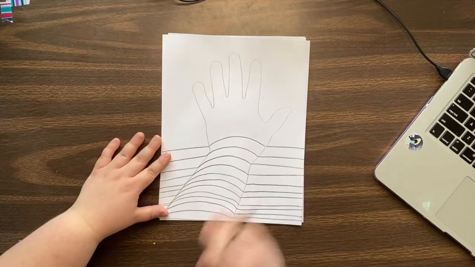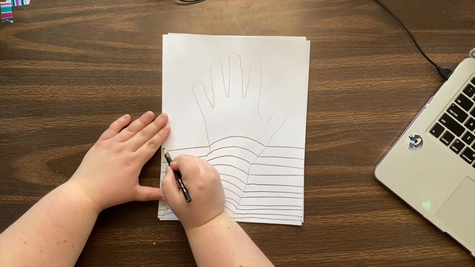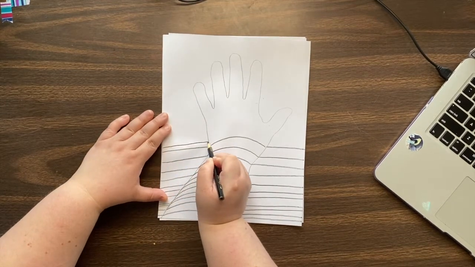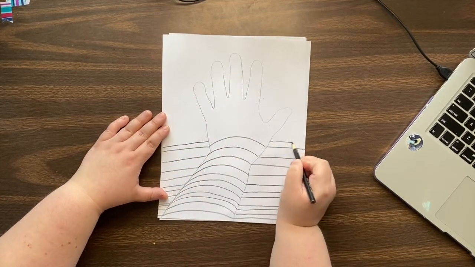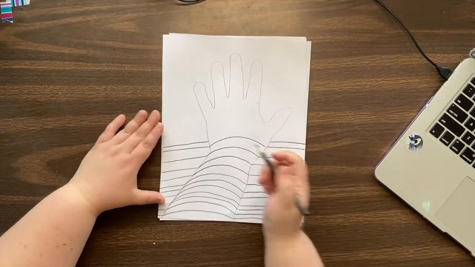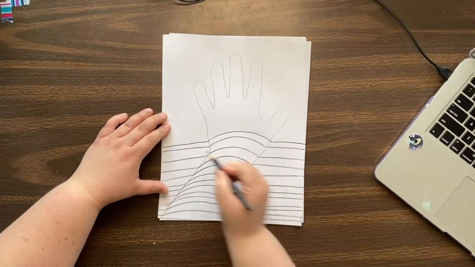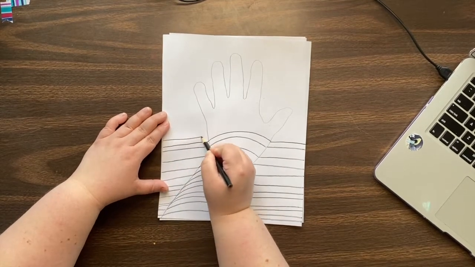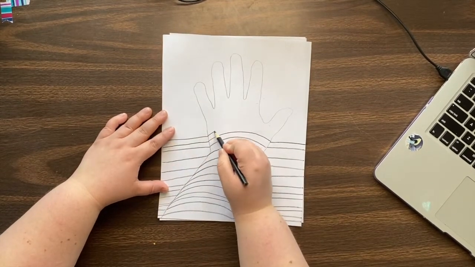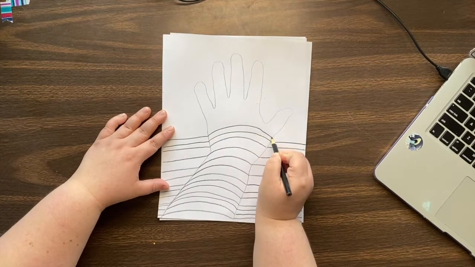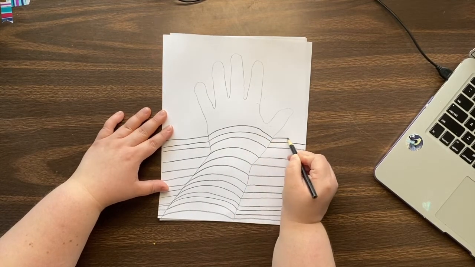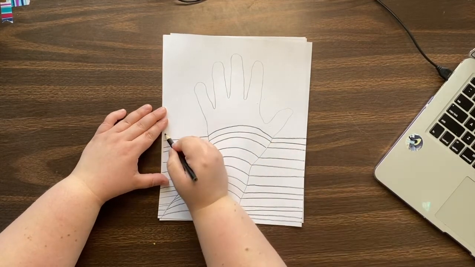But we know, right, this is just a flat piece of paper. But by using a straight line, I'm creating the illusion that the background is flat and that the hand is sticking out into space. So I do straight line until I come to the hand, curved line until I come to the end of the hand, and then straight line again.